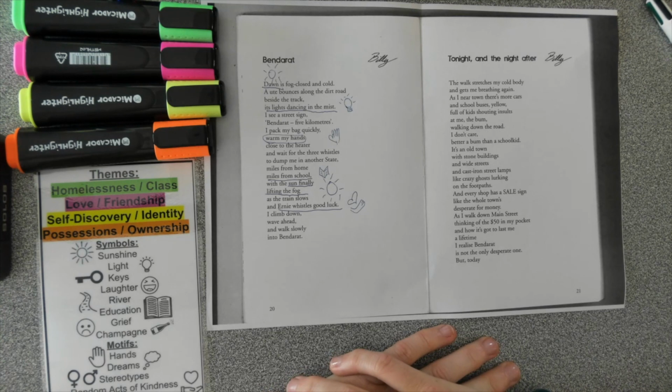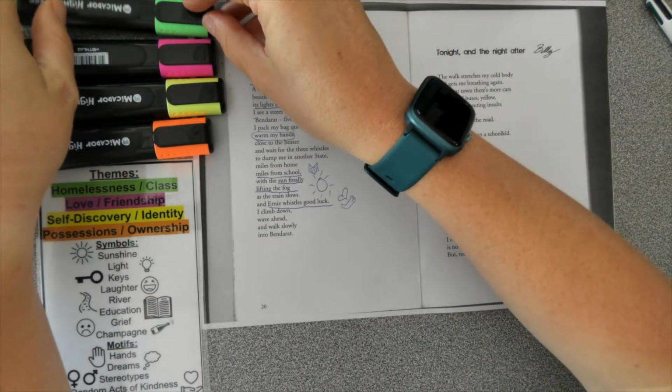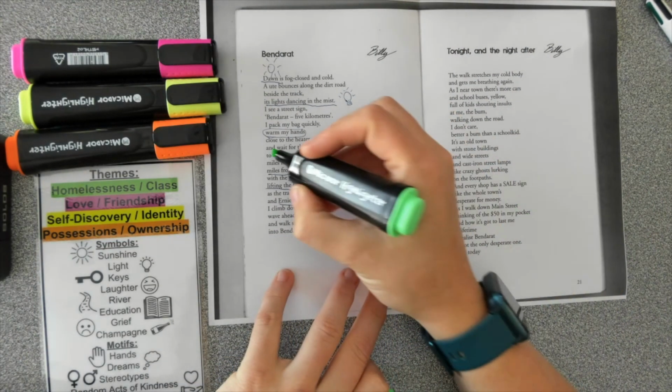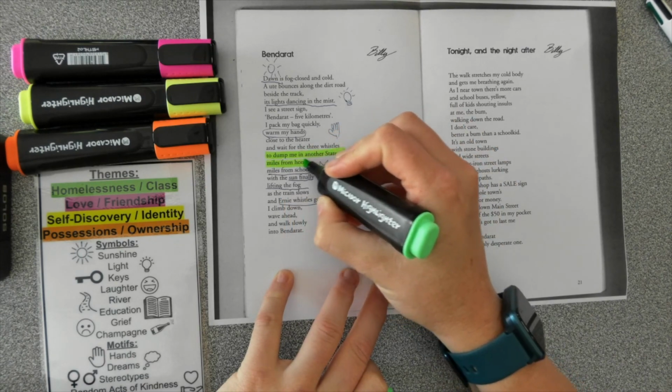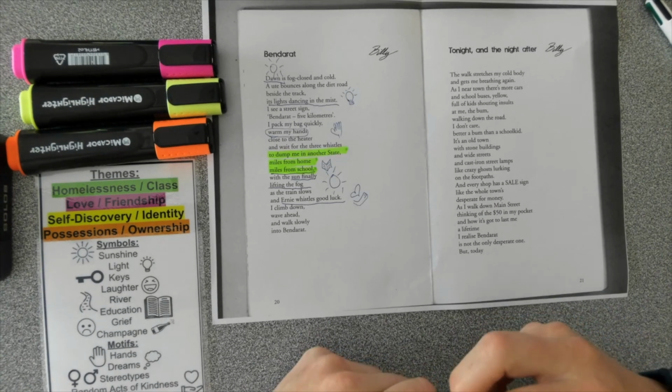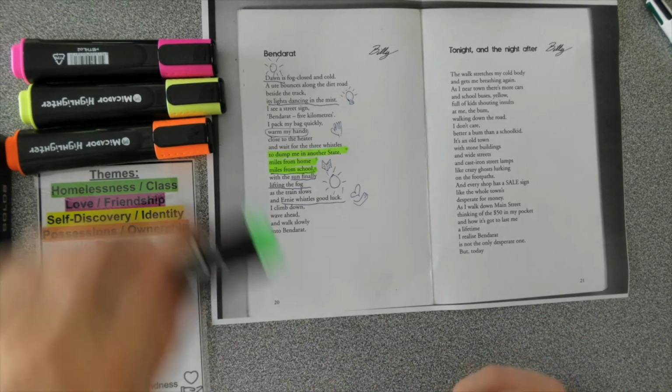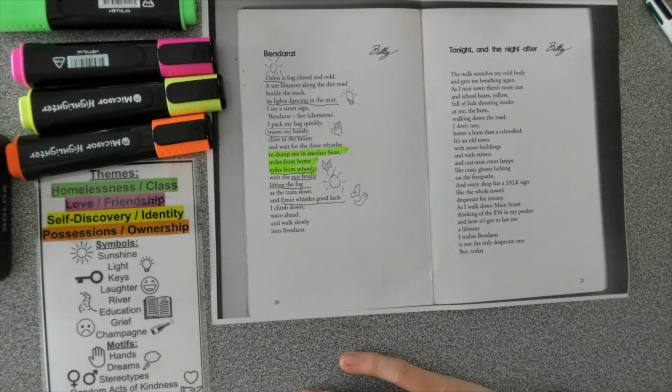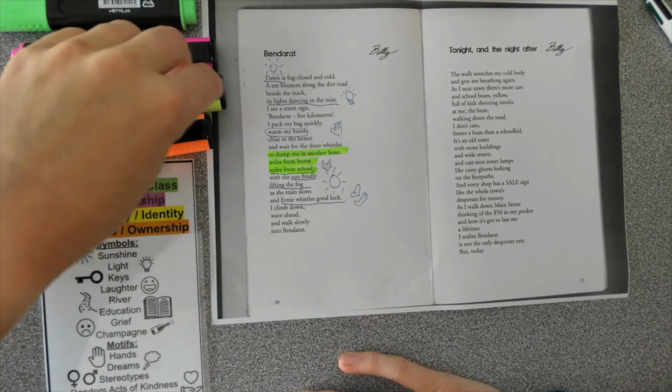So we need to check back on our bookmark and then have a reread of the text to see if anything else is standing out. So let's go through and have a look at our themes. We've got to dump me in another state, miles from home, miles from school. So that homelessness, not having anywhere to live and being far from home. Haven't really got any love or friendship yet. Ernie was kind to Billy, but they certainly didn't develop a friendship or a relationship.